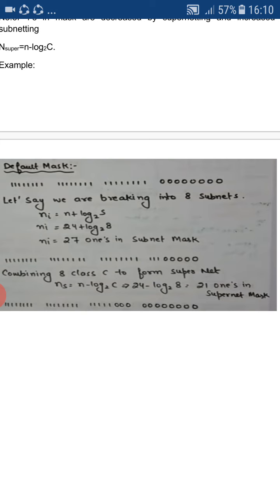The length of the subnet ID is nothing but the number of ones. Totally we have 24 ones, 24 plus log 8 to the base 2, where s stands for 8 subnets. We get the subnet ID as 27. That is 27 ones in a subnet mask. Initially we had 24, and after subnetting we have 27 ones, an increase in the number of ones.